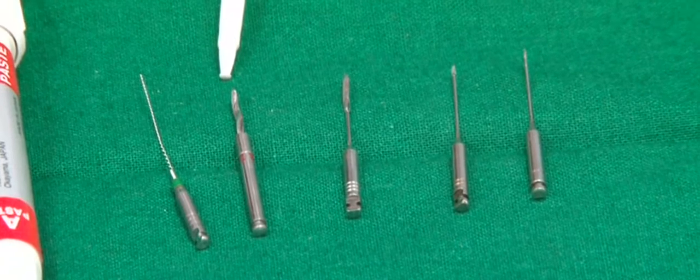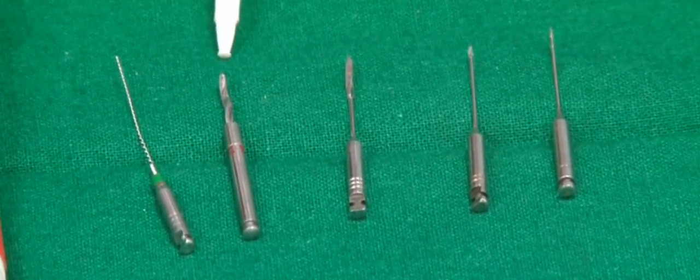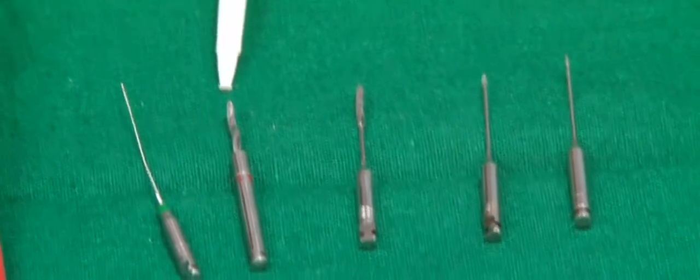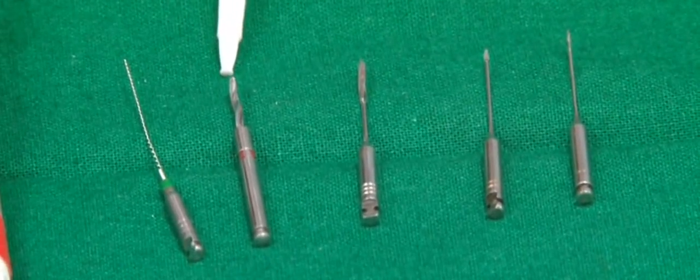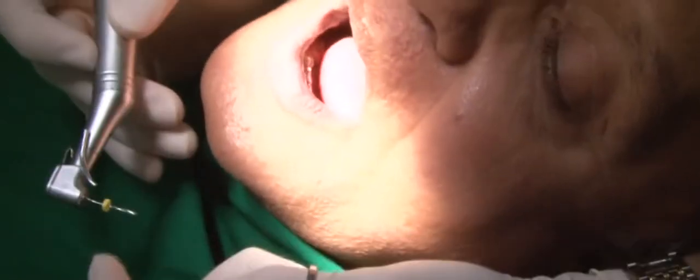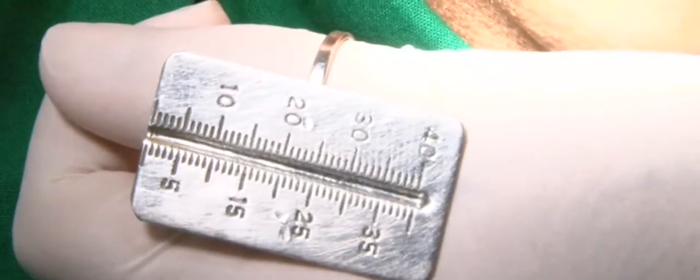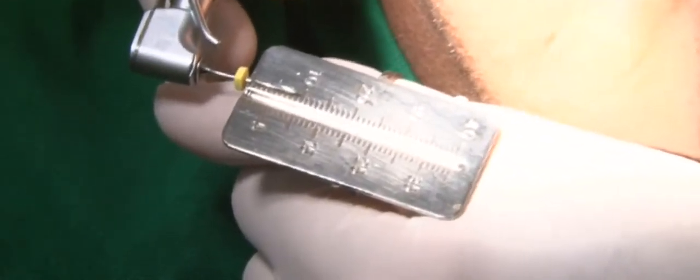The post space preparation is done using piezo reamers or Gates Glidden or GG drills as they are called on a low-speed handpiece. Depending on the length of the crown, we require about 7 to 8 millimeters of post space in the canal. Adjusting the length of the piezo to the required length, we will start preparing the post space very slowly to avoid heating the tooth.